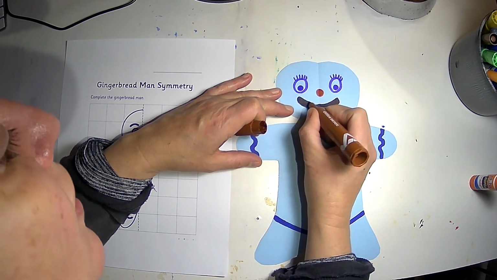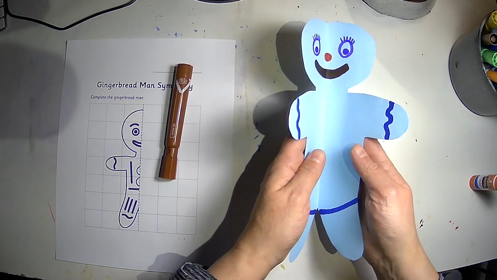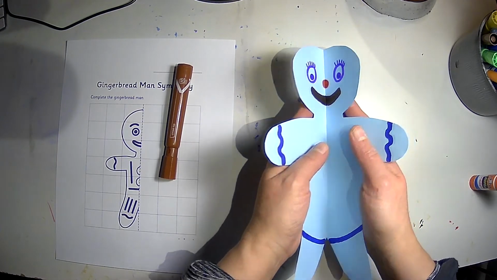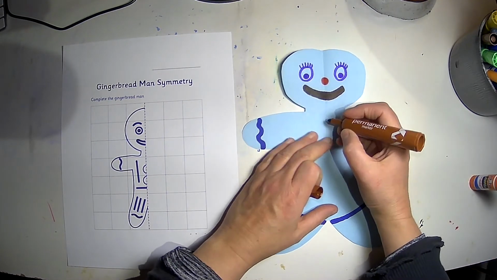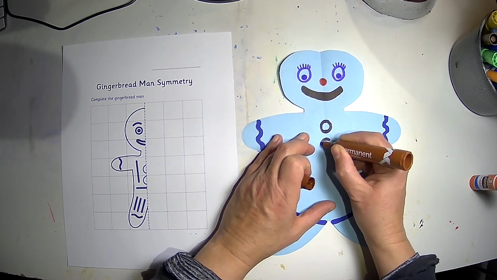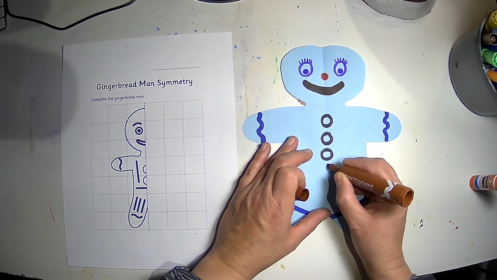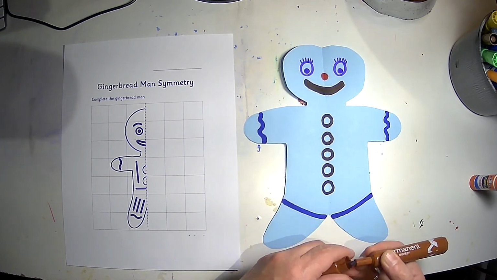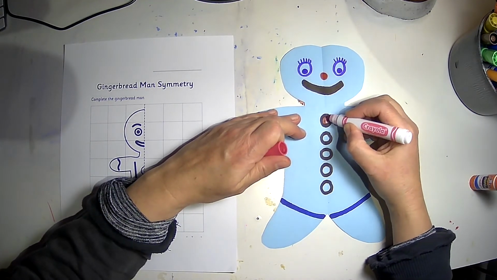Now, it's hard to draw perfectly symmetrically. But you can see if I folded it, it's the mirror opposite. Perfect. And I'd like to put some buttons down his belly. So I'm going to circle, circle right on the belly, circle, circle, circle. I think I'm going to make him pink.